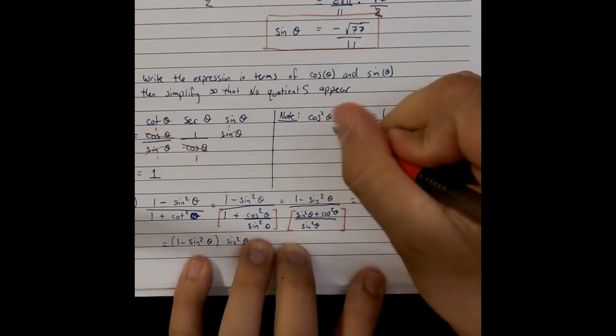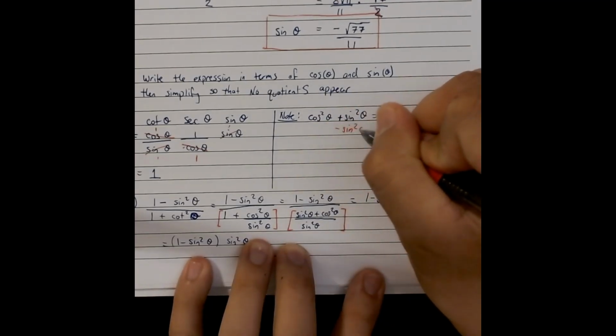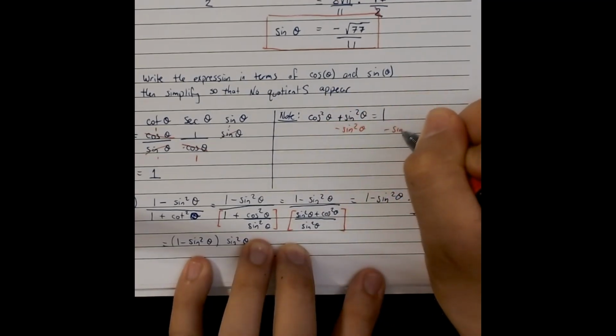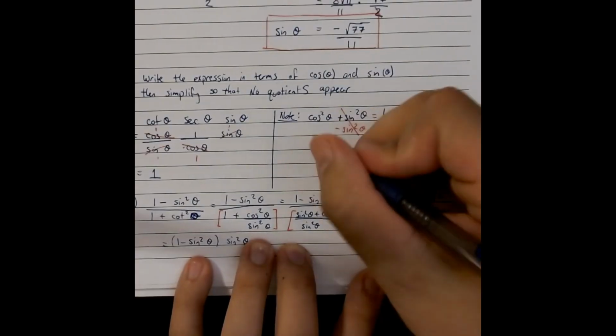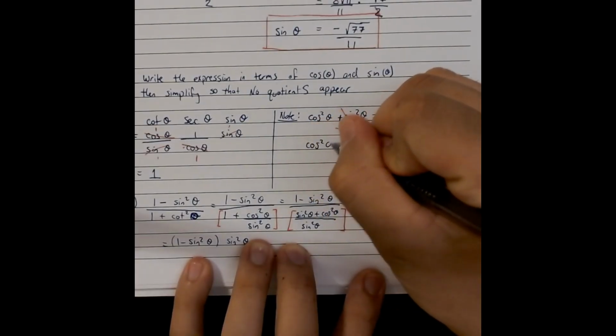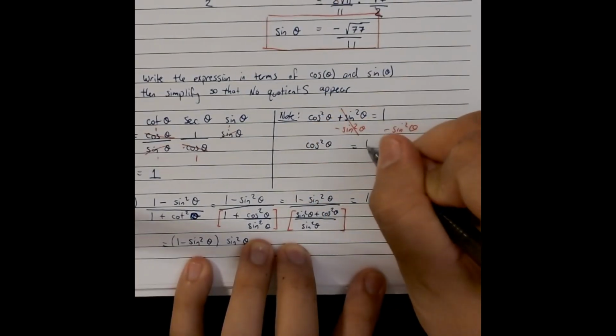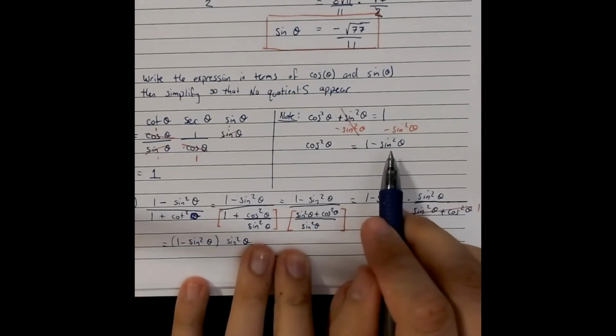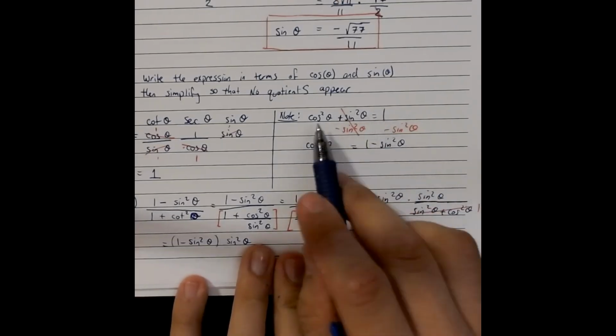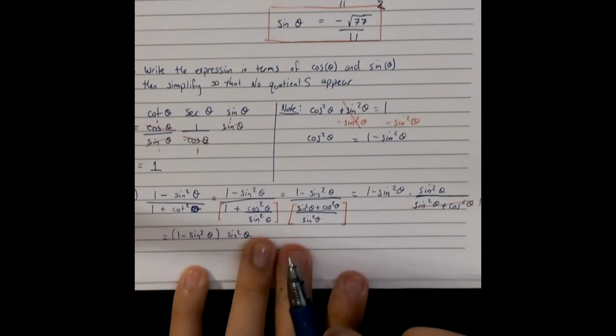And now if I subtract sine squared of theta from both sides, these subtract away, and we're left with the expression cosine squared of theta is equal to 1 minus sine squared of theta. This is another identity that comes directly by manipulating the Pythagorean identity.